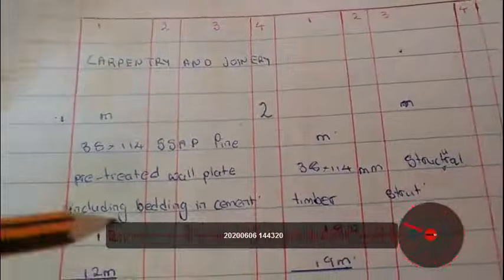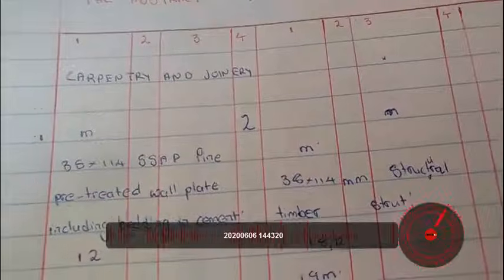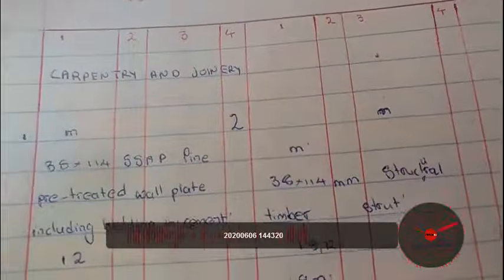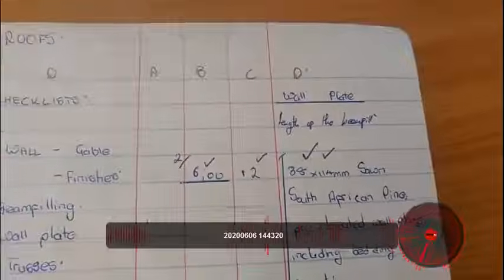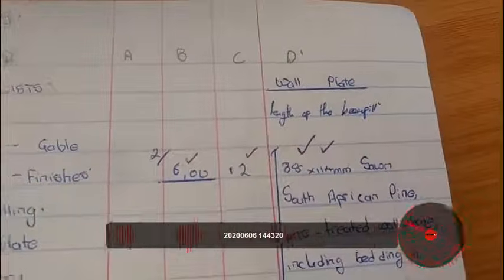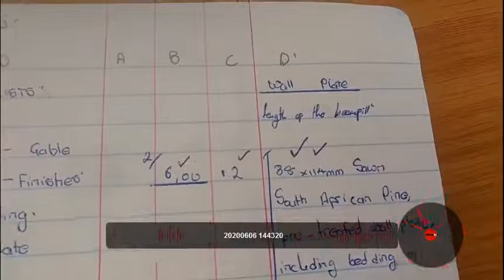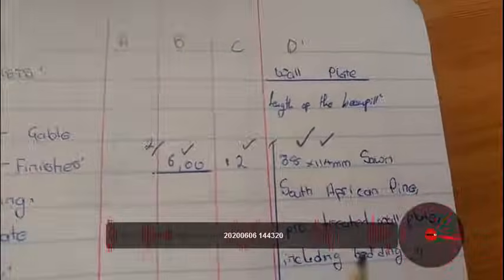Where do we get these descriptions? We get them in the dimensional paper, in the dimensional column. On whatever you have squared, there is a description there. E.g., back to the dimensional column, we have got the wall plate, which is under the joinery and carpentry trade. So this is what we are abstracting.